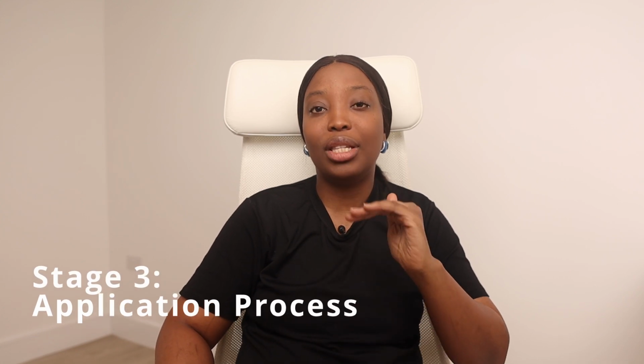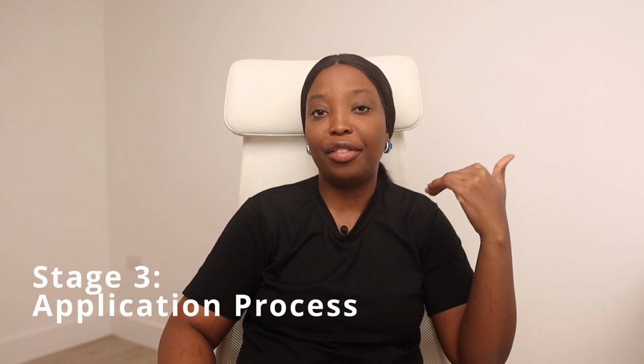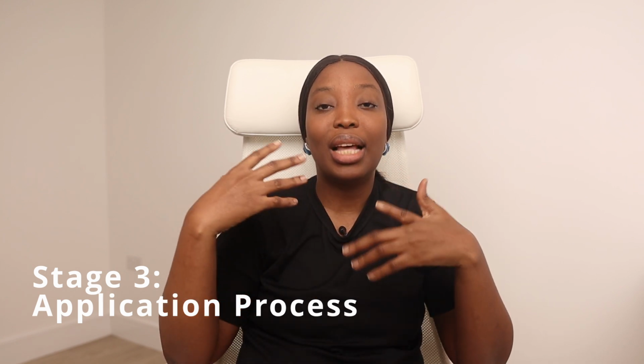The third stage is the application process. Now, if you decide to proceed with the property after viewing it, you will request an application form from the landlord or letting agent. Now, you want to complete the application form accurately by providing all necessary information and then send it back to the landlord or letting agent.